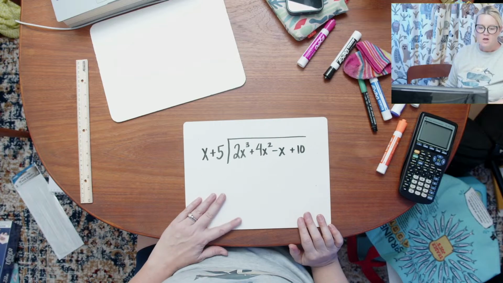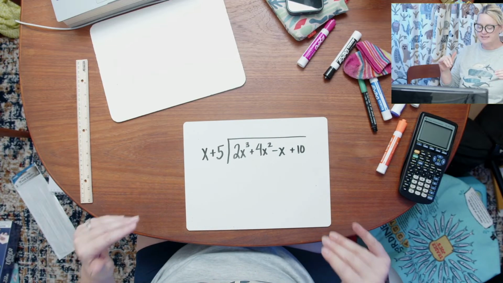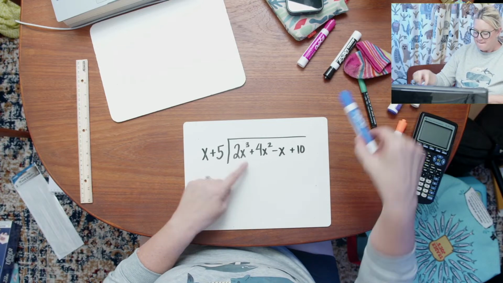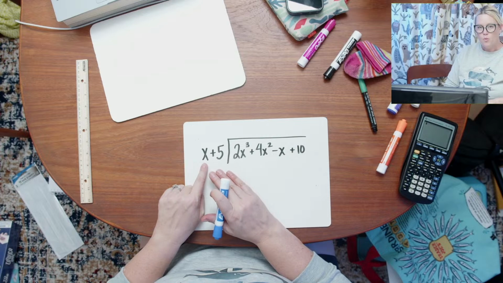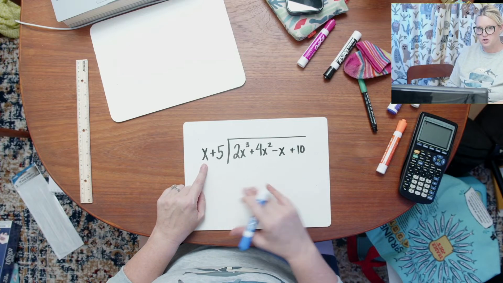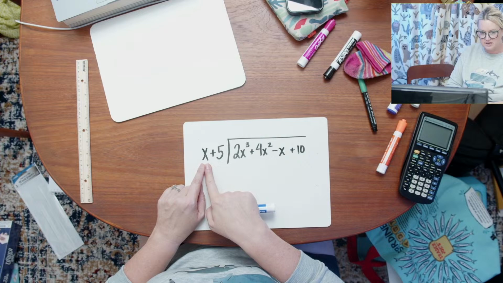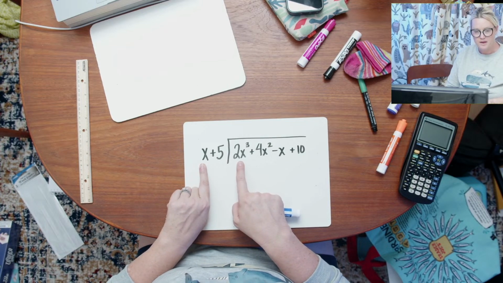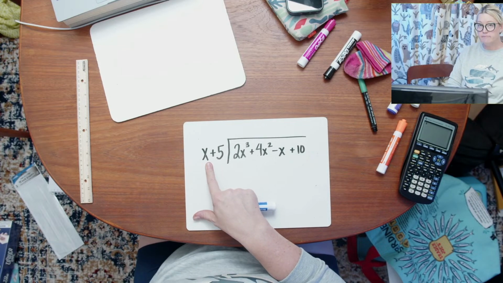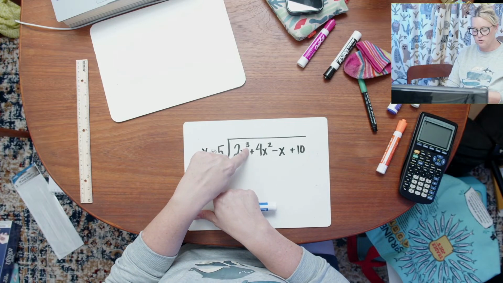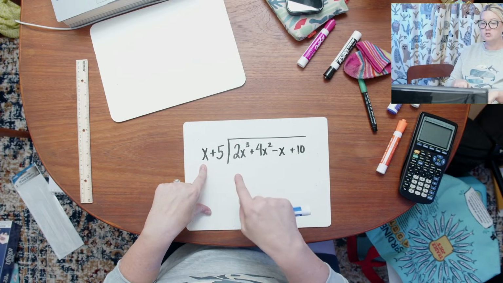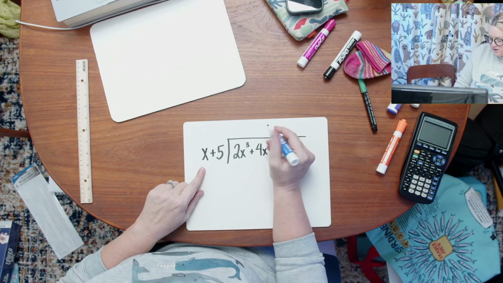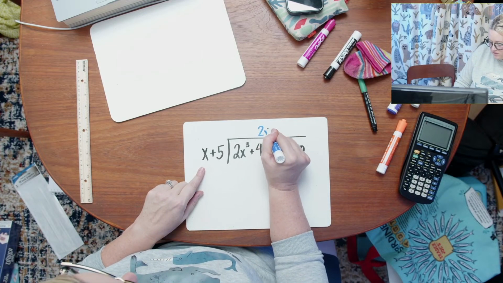Okay. So what I'm going to do is it's the same process as doing division, like long division with numbers. So this x plus 5, I'm just going to be looking at this term by term. I'm going to focus on this x and what I need to multiply by. Okay? So x times what equals 2x cubed? Well, x times 2x squared would give me 2x cubed. So I'm going to put a 2x squared over here.